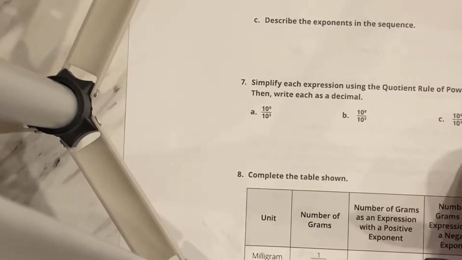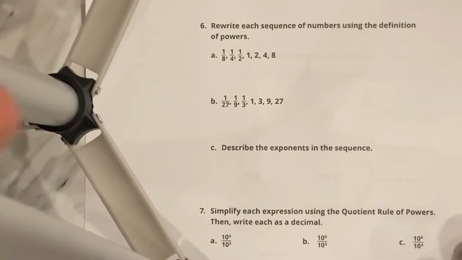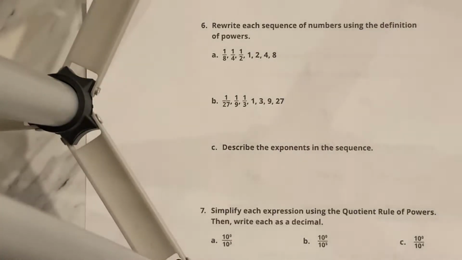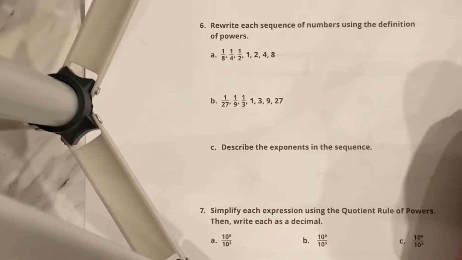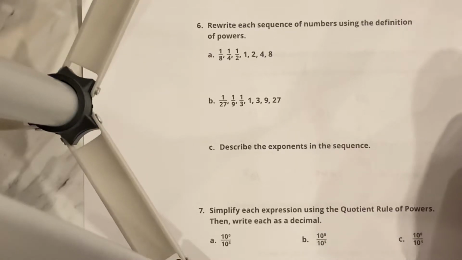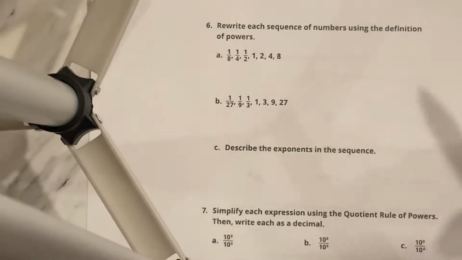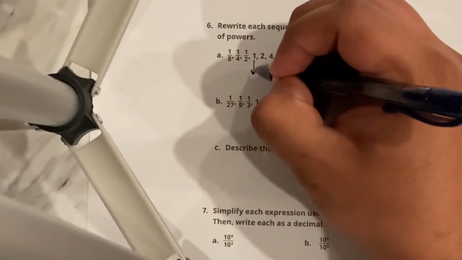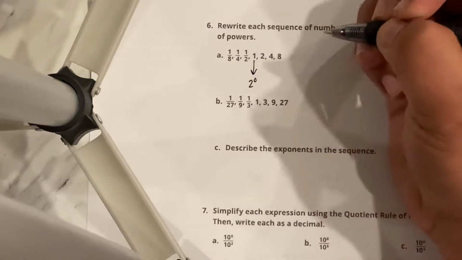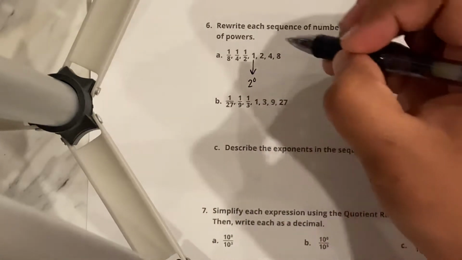Okay. Rewrite the sequence. Do we want to do that? Let me see what it looks like real quick. Okay, this is just letting you know we can identify this as a power of 2. If we identify this as a power of 2, we can see that the 1 is represented by 2 to the 0 going this way.